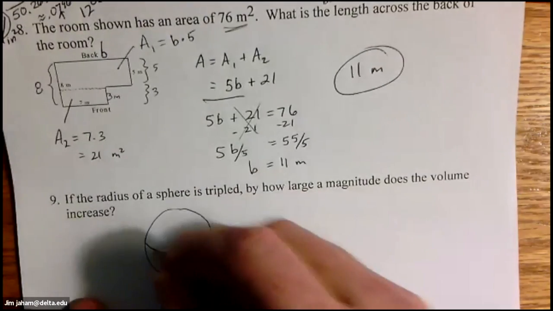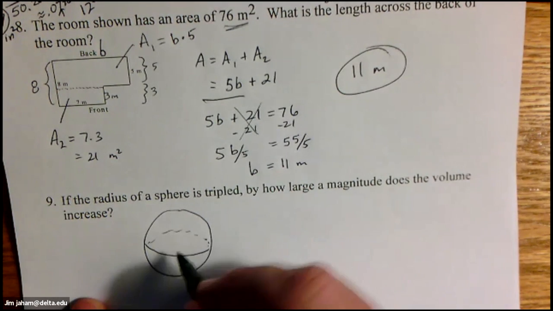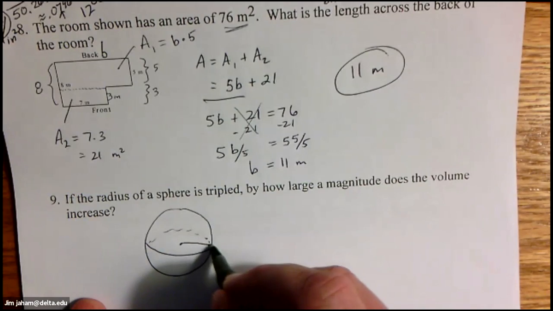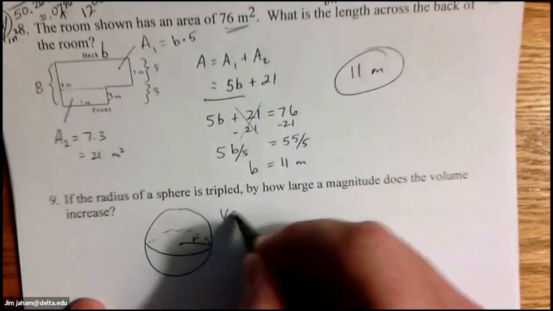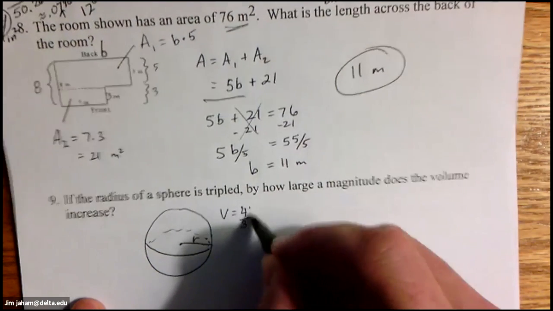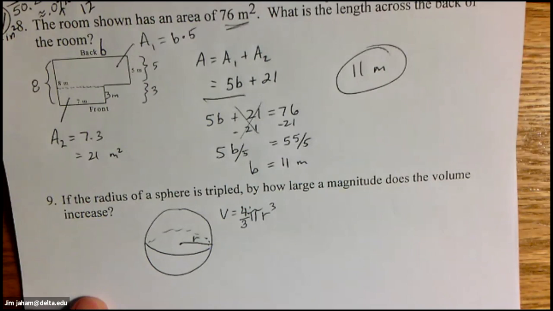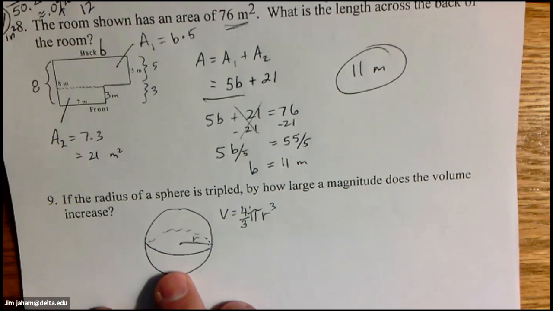So here's a sphere. Here's the radius inside that sphere. And the volume is 4/3 pi r cubed. It's a formula for the volume of a sphere. All right, so here's one. The radius of a sphere is tripled. By how large a magnitude does the volume increase?